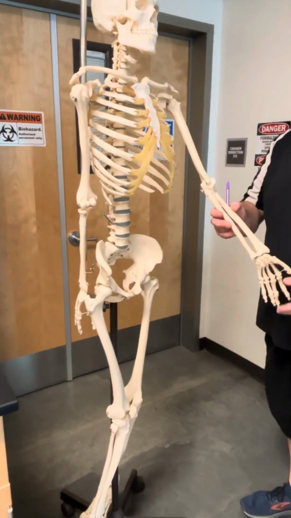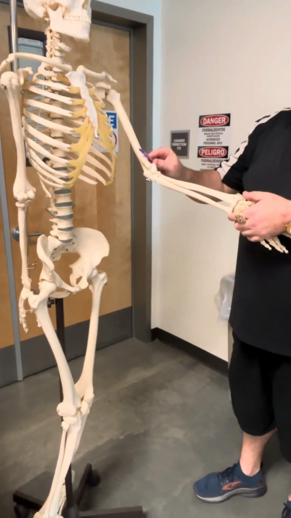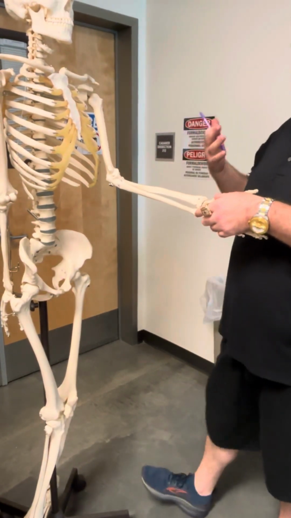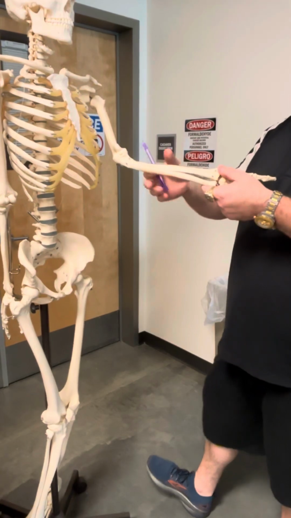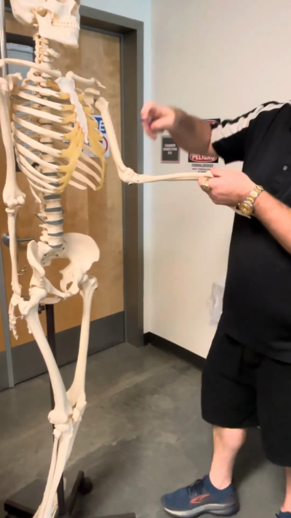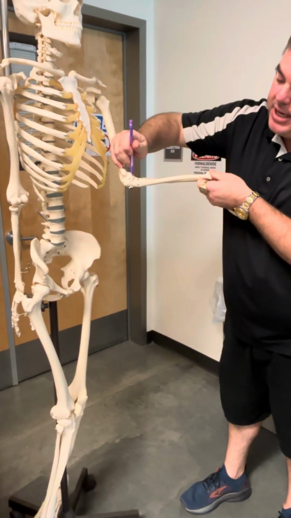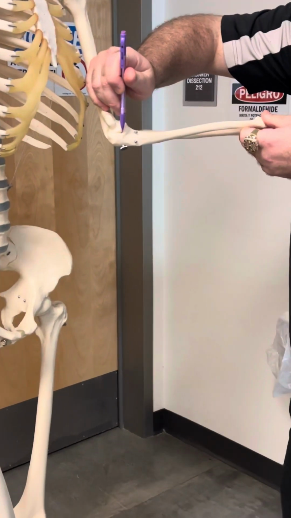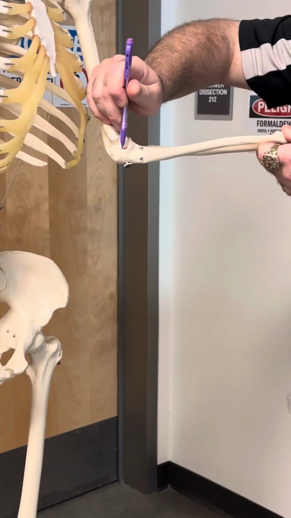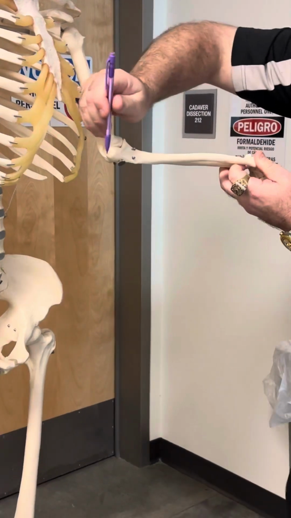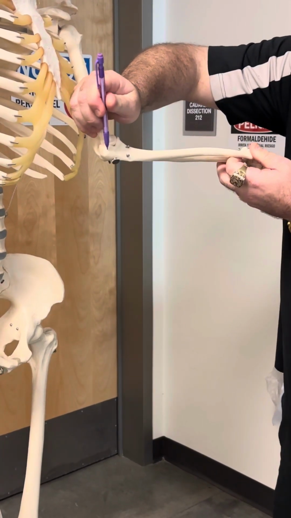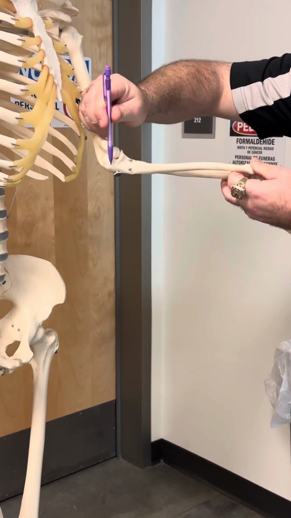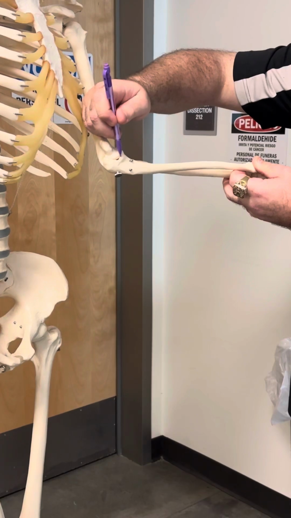Looking at the humerus, what comes off of the humerus? Radius and the ulna. How do we know the difference between the radius and ulna? Which one had this U-shaped notch right here? The ulna. This U-shaped notch right here, we call that the trochlear notch. When you hit your funny bone, you're hitting right here on the ulna. We call this the olecranon process, also known as the olecranon. So here's the trochlear notch.